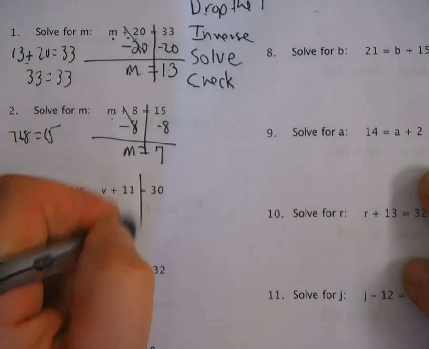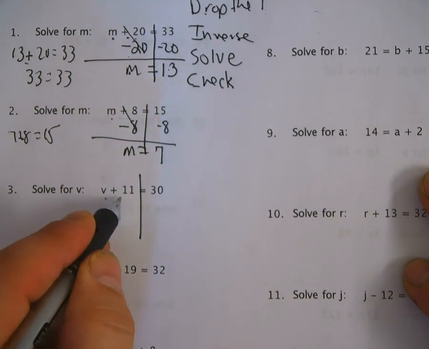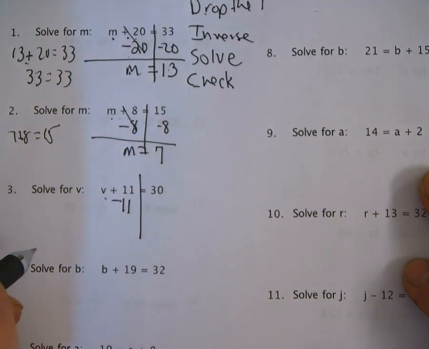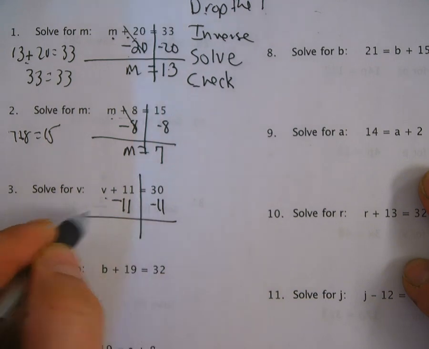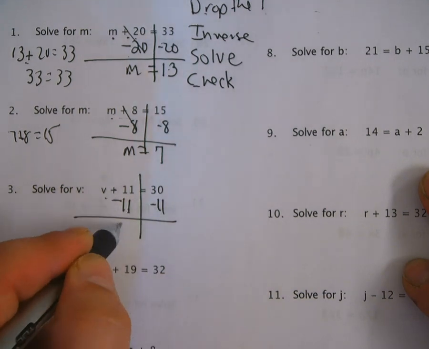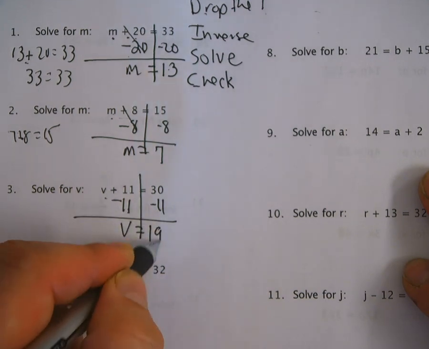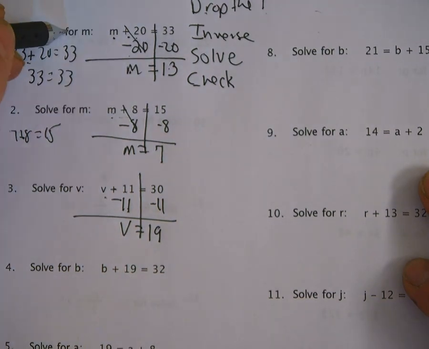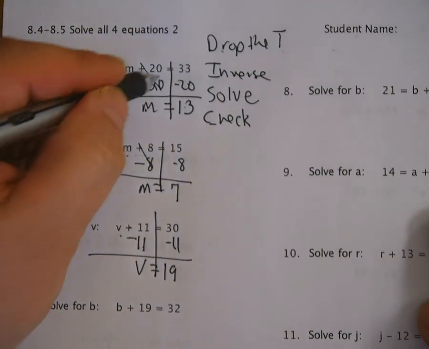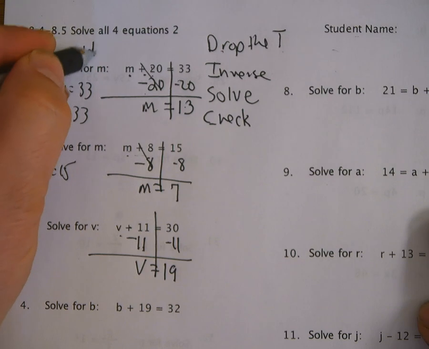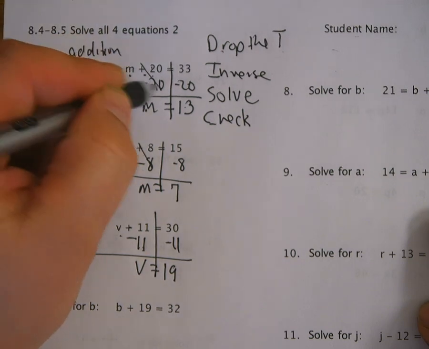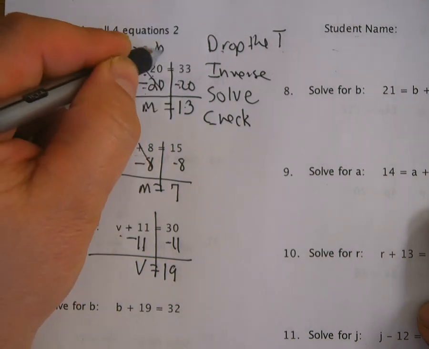So I drop the t. I look for the variable, and I do the opposite operation. 11 minus 11 is 0. I'm left with v. 19. So when I have addition, I undo it with subtraction.